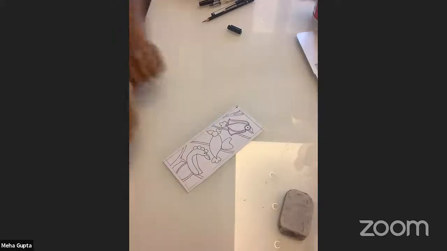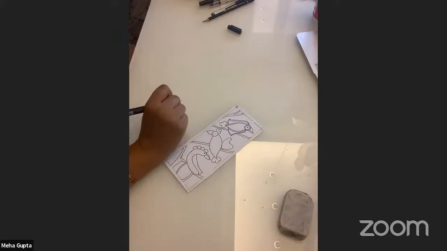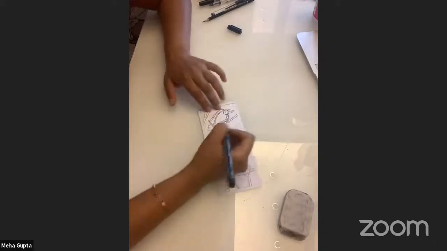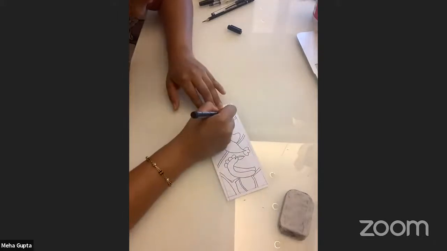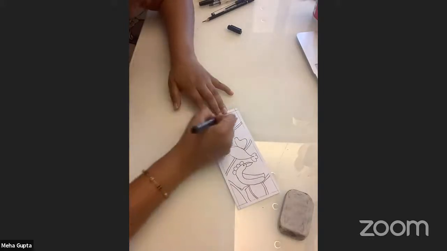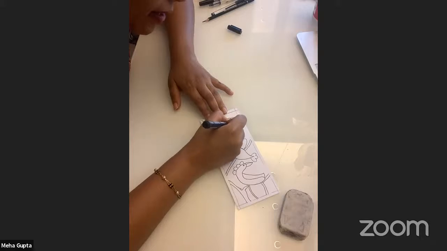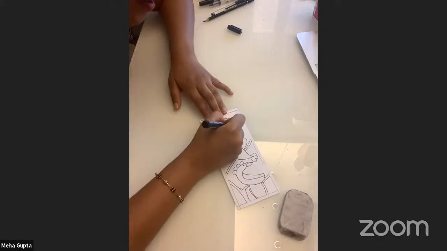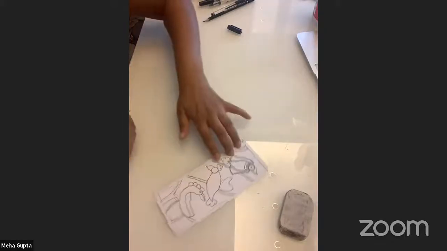So let's first finish the first bird, and then we can move one by one with the pen work, okay? So let's start working around the neck. I'm making the U pattern. Then I'm making another line. After a distance, I'm making another line here.